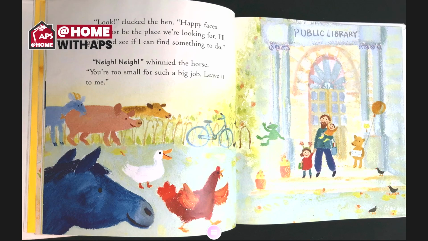"Look," clucked the hen, "happy faces. This must be the place we're looking for. I'll go in and see if I can find something to do." "Nay, nay," whinnied the horse. "You're too small for such a big job. Leave it to me."